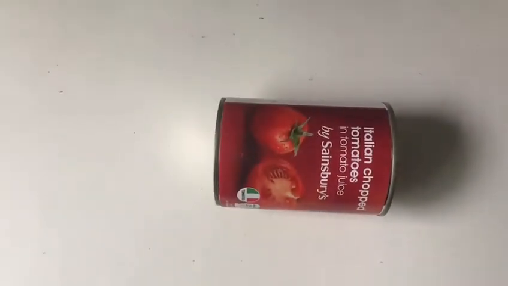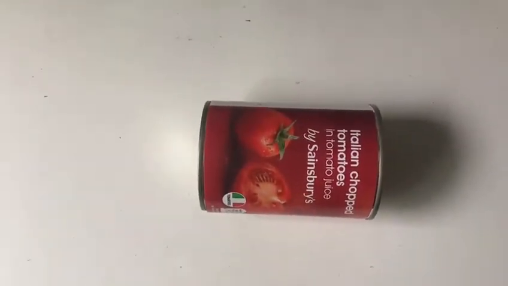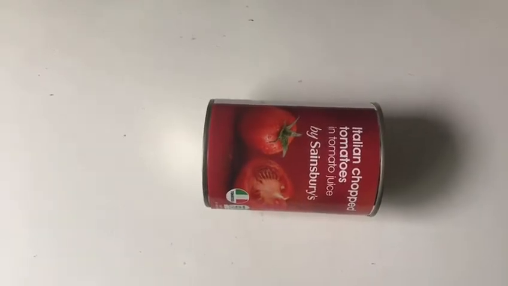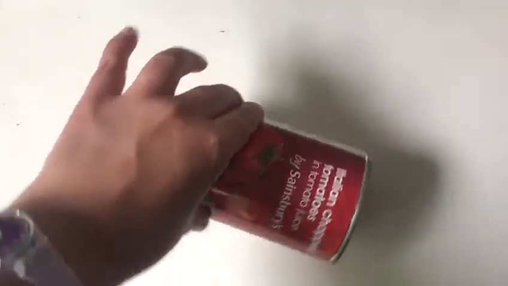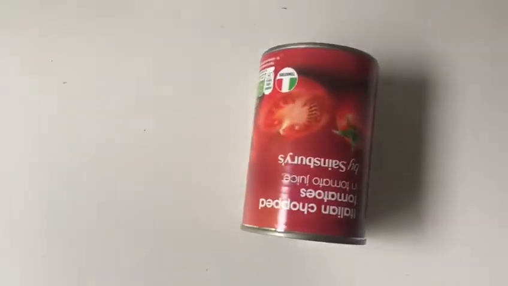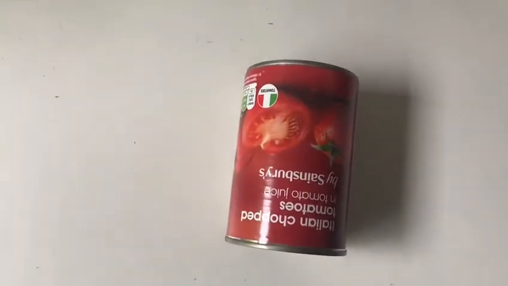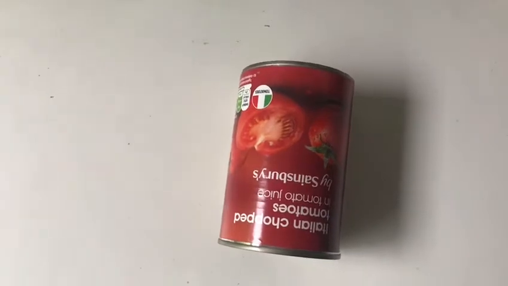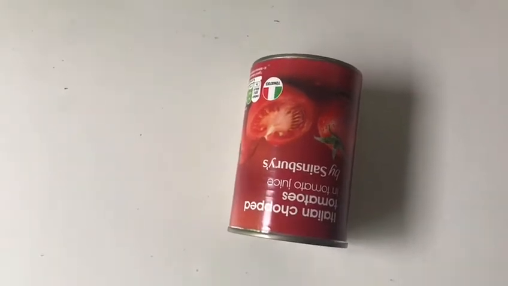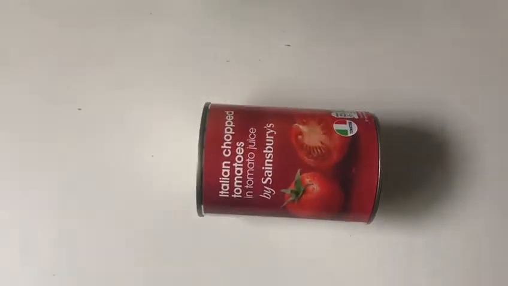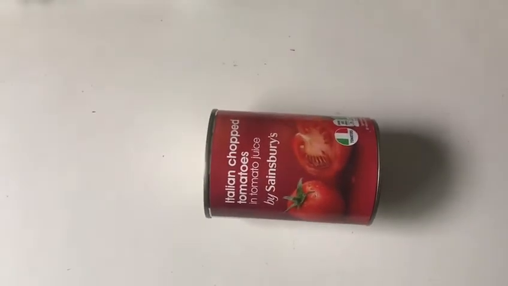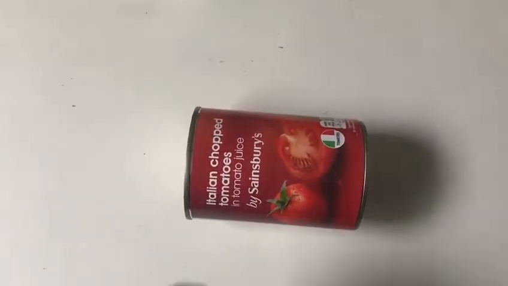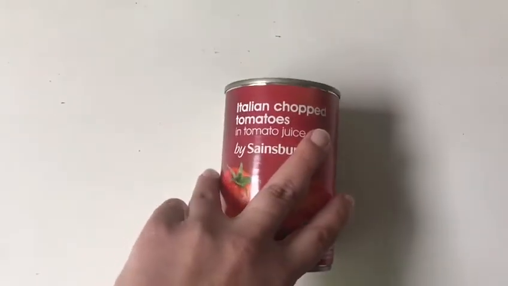What do you think a second quarter turn in the same direction would look like? Like that. 2 quarter turns make a half turn. What do you think would happen if I gave it another quarter turn in the same direction? And 1 more quarter turn, where do you think I'll end up? Back to where I started.